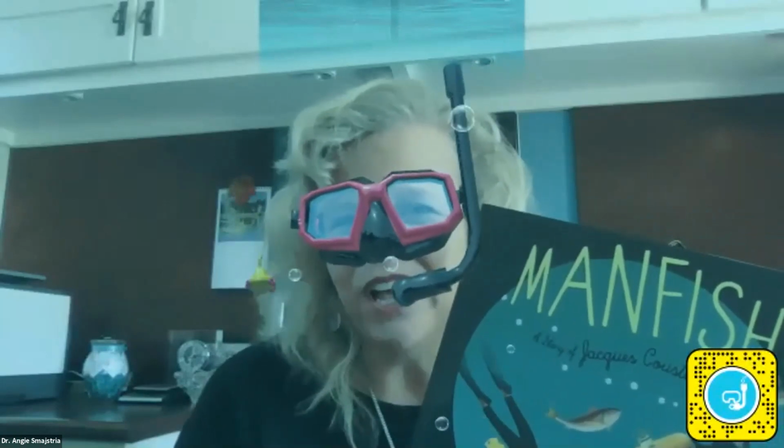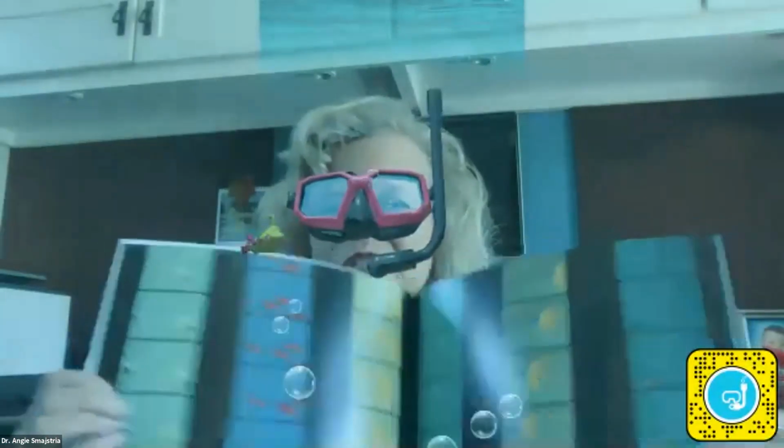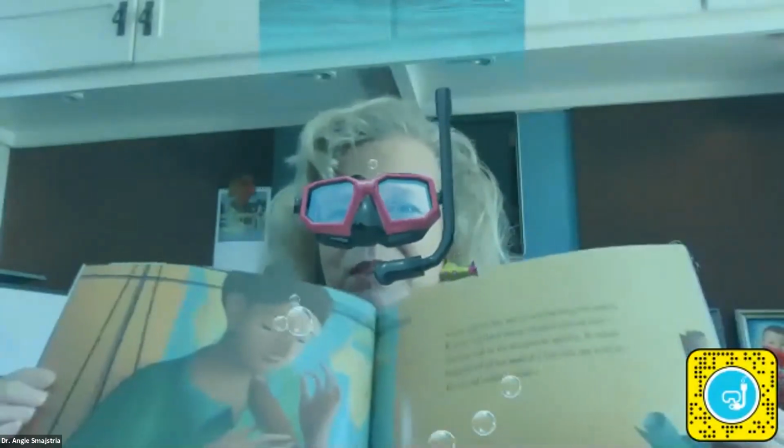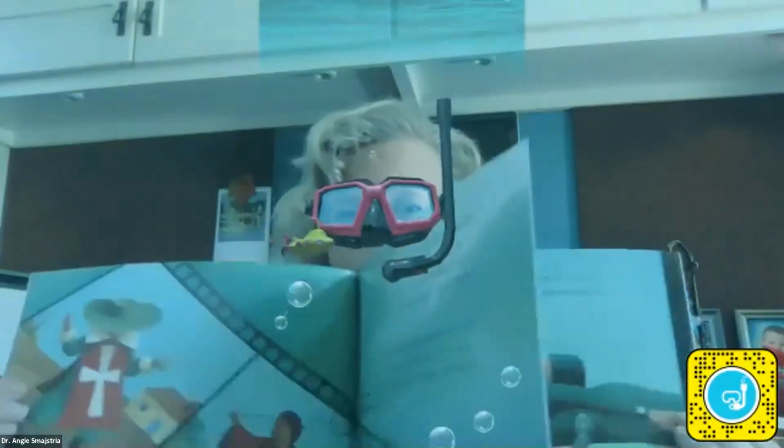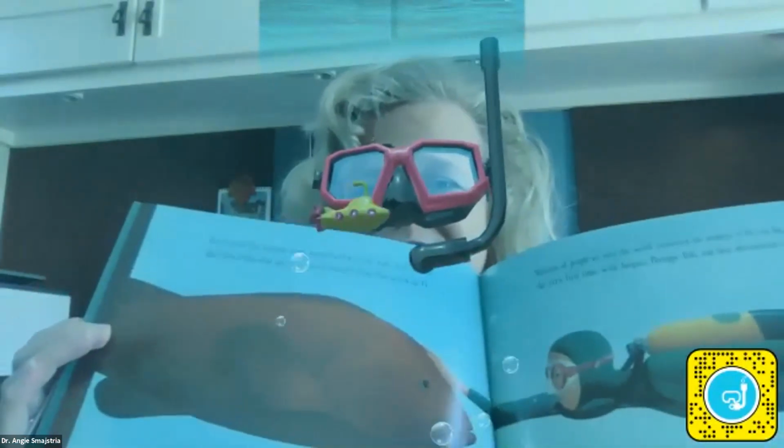And then what I did to be silly but fun and kind of engage them is I am a scuba diver. So then I had different props. And in the book, as it would show pictures, we would talk about the pictures or the animals and just do some fun stuff. Angie, that is so extremely cool.